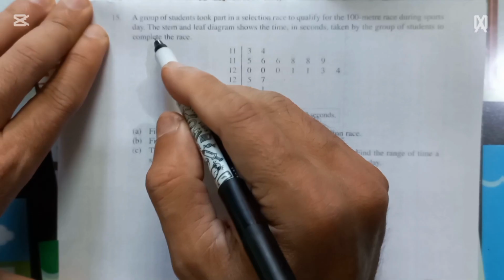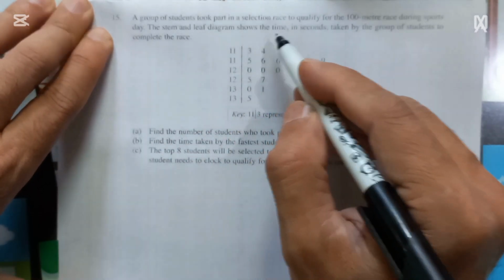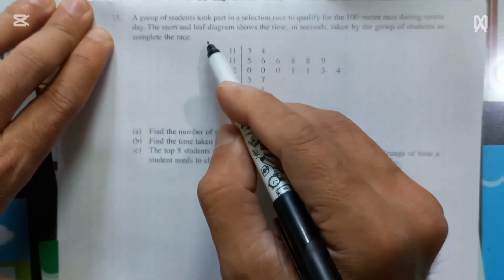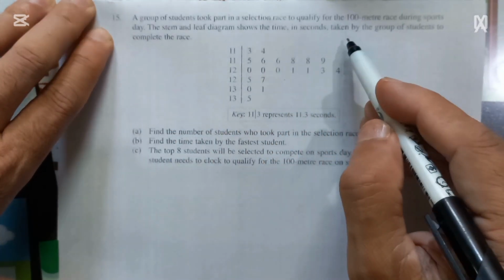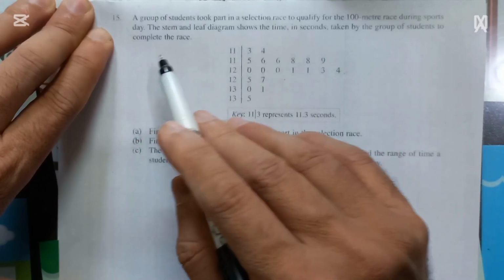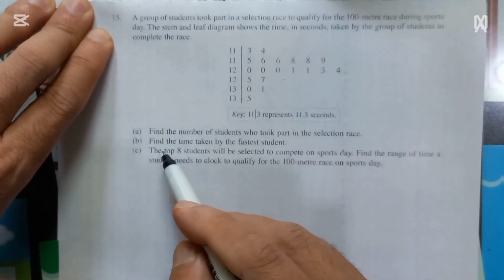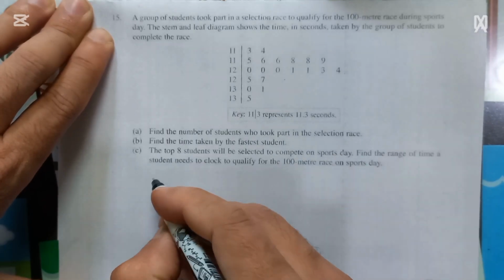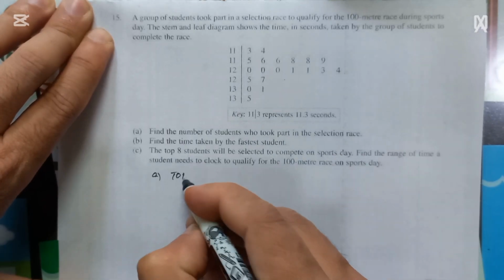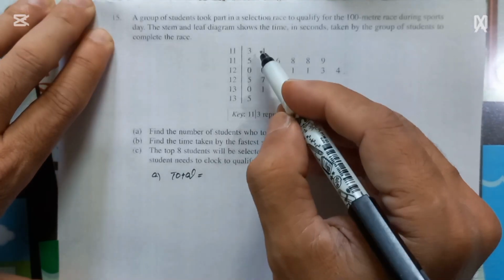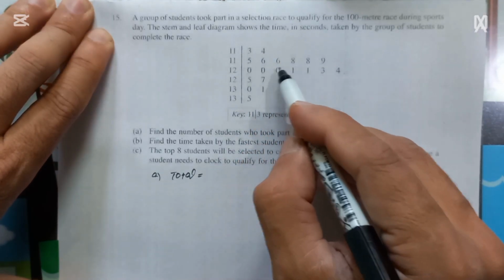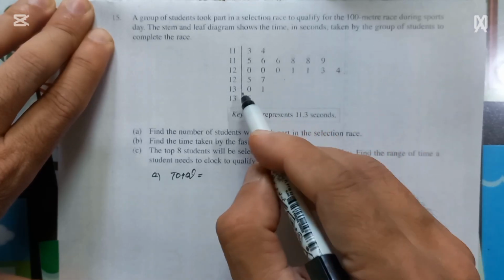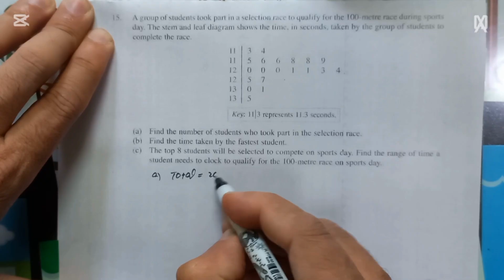Question number 15 statement is: a group of the students took part in a selection race to qualify for the 100-meter race during sports day. The stem and leaf diagram shows the time in seconds taken by the group of the students to complete the race. Find the number of the students who took part in the selection race. So A part is total. There are 1, 2, 3, 4, 5, 6, 7, 8, 9, 10, 11, 12, 13, 14, 15, 16, 17, 18, 19, and 20 students taking part in the selection race.